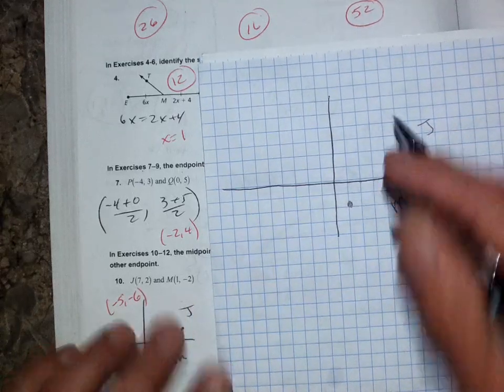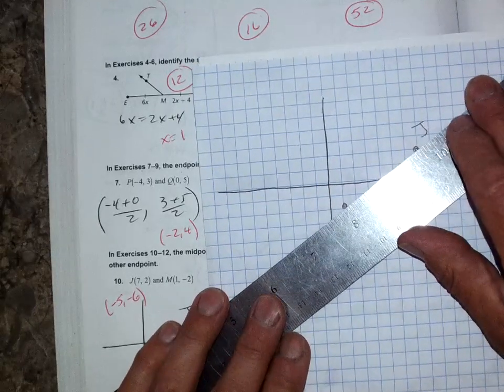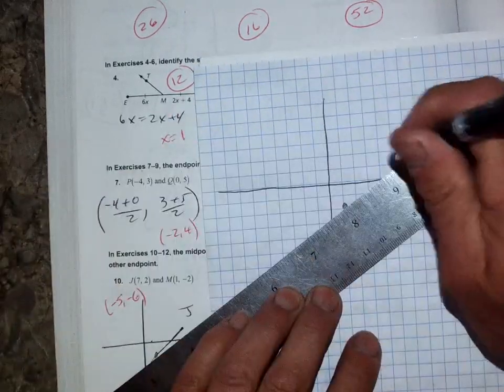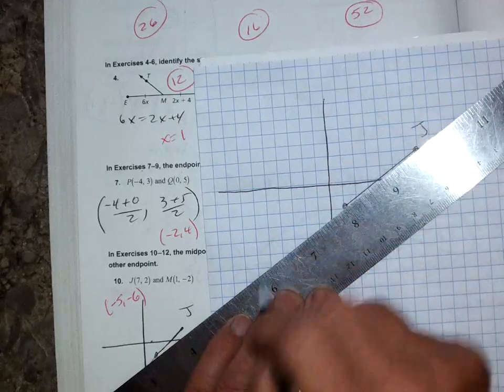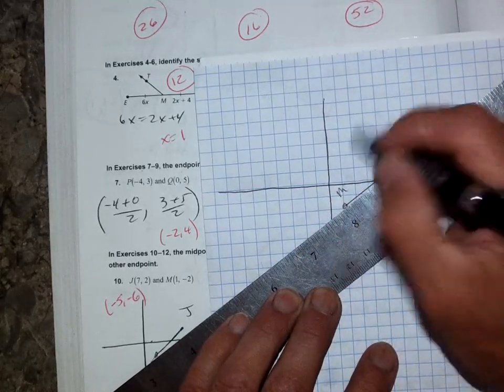There's M. Now, if this is half of the segment, that's the way to look at it, okay? This is half the segment, okay? Then the other half, the other point's got to be down here. Does that make sense? If this half, that's the midpoint, M, then somewhere down here is the other point.